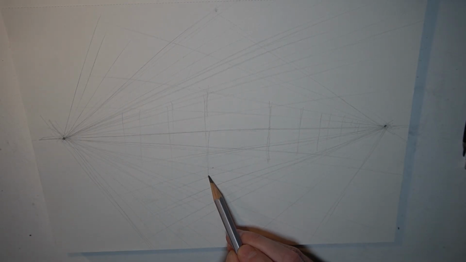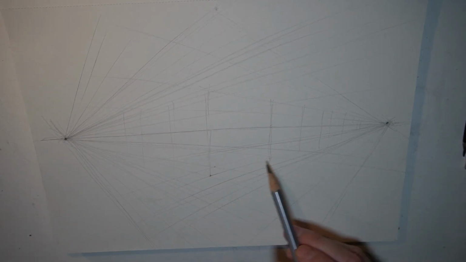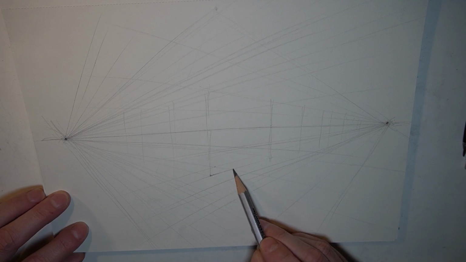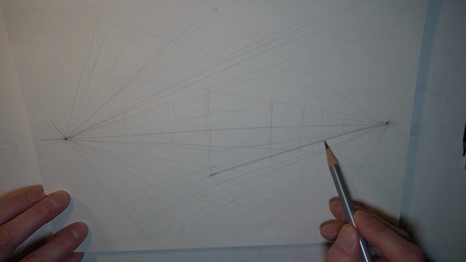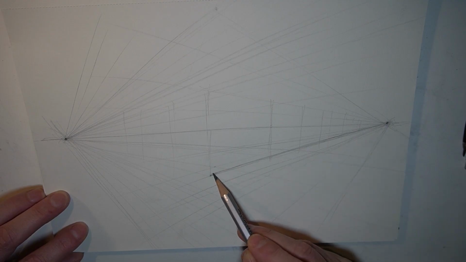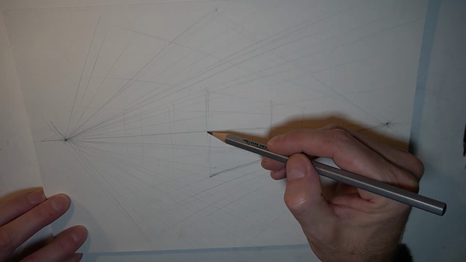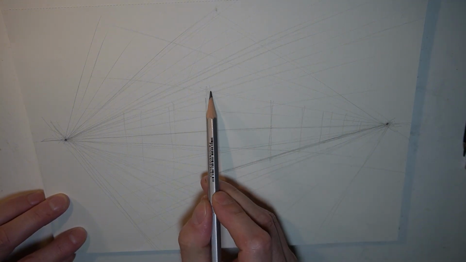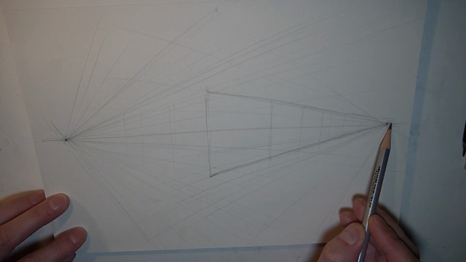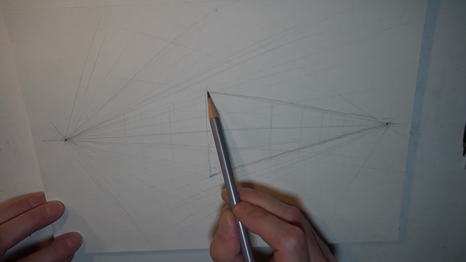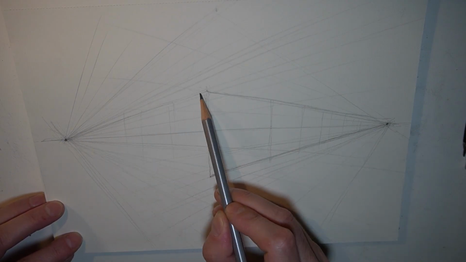So we've chosen this point here. So this is the corner then of our, let's say, building. We can draw this line a little bit darker. This line as well. We've taken this line here, so we make this a bit darker. Do the same thing on this side.